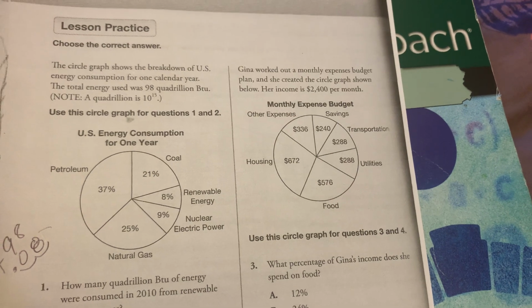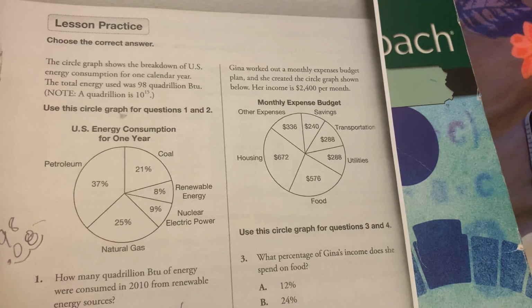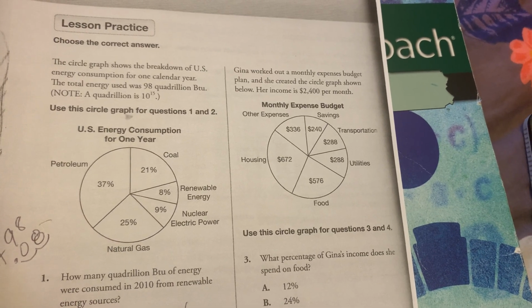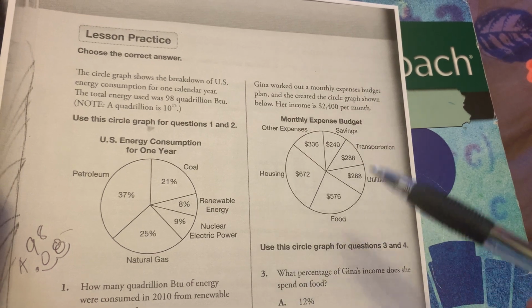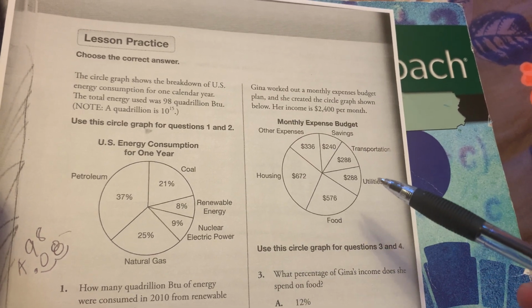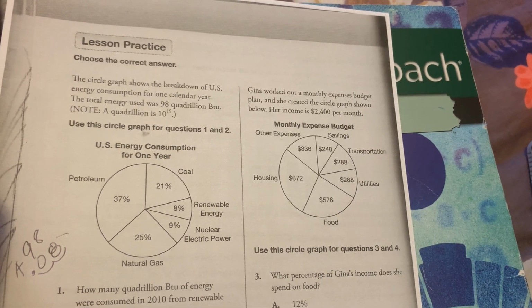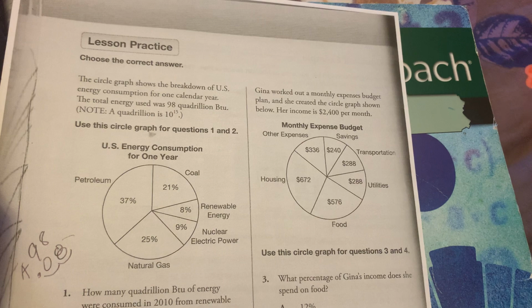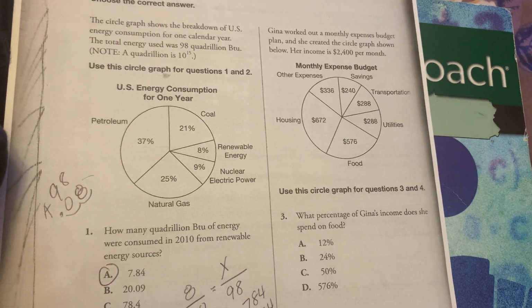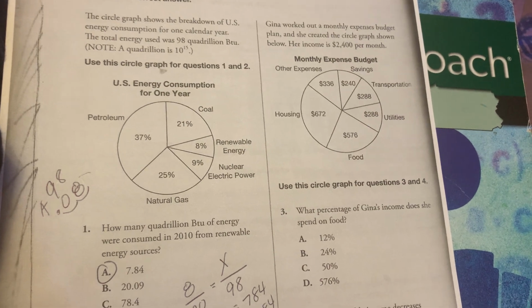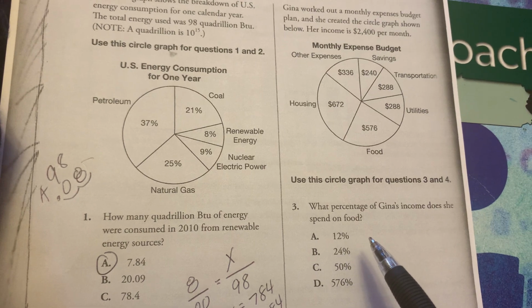It says Gina worked out a monthly expenses budget plan, and she created a circle graph shown below. Her income is $2,400 a month. So this is her budget. She has housing expenses, she has money for food, utilities, transportation, and her savings. And this is other expenses. Okay, it could be her phone or whatever. So her income is $2,400 a month. I'd say that's kind of normal, guys. Okay, so what percentage of Gina's income does she spend on food?